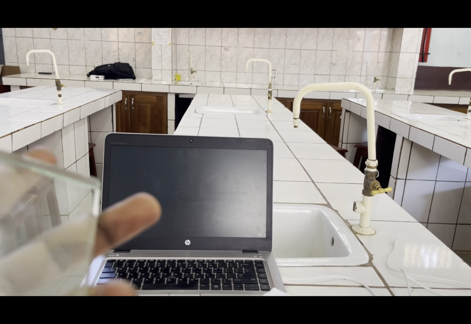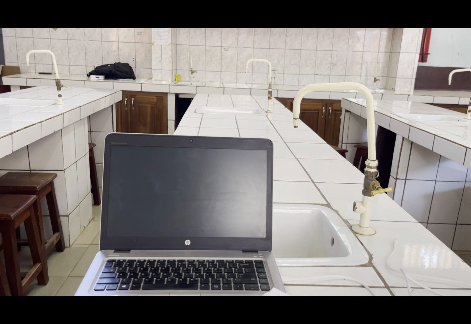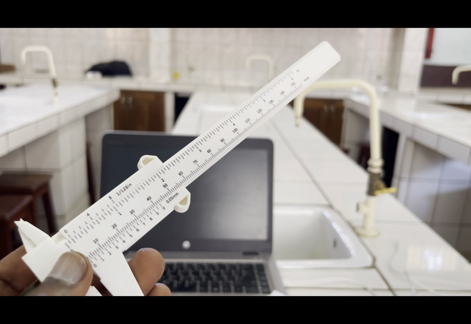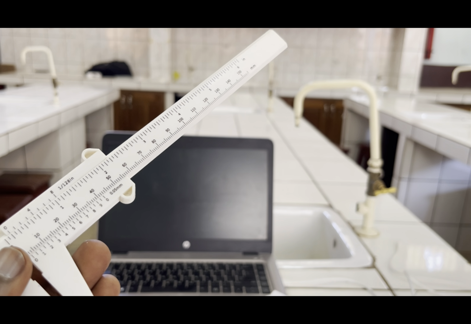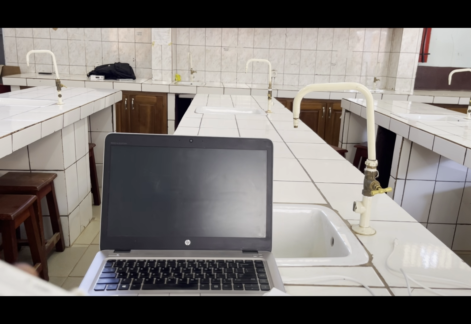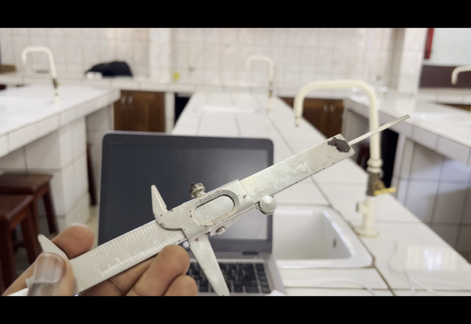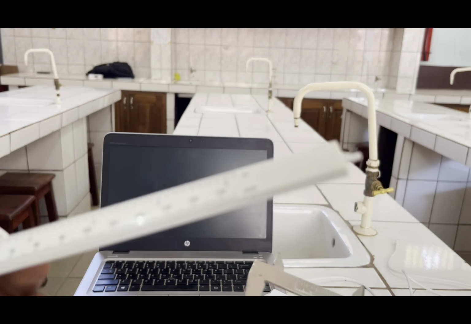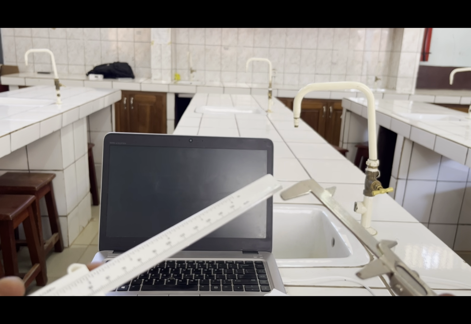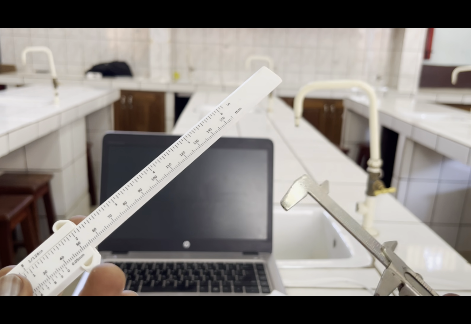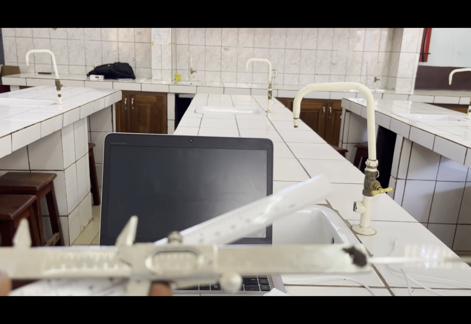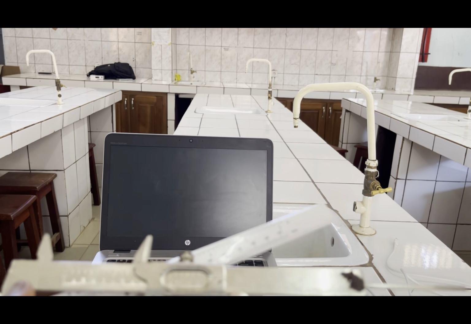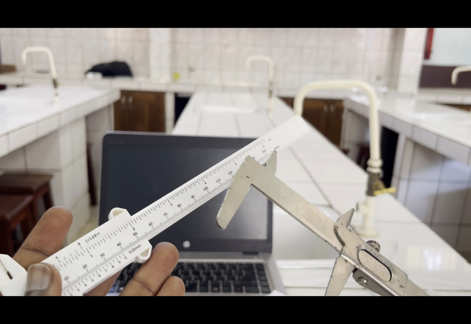So you see that if you're taking the first reading of this one, you have 57.3 millimeters. Now if you're taking the reading of this one, you have 5.74 centimeters. You see, if you convert the millimeter to centimeter, you give approximately the same thing, because when you convert from millimeter to centimeter, you're supposed to divide by 10. So if I take 57.3 divided by 10, I will have 5.73 centimeters. So that is it.